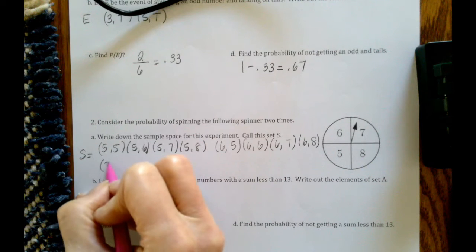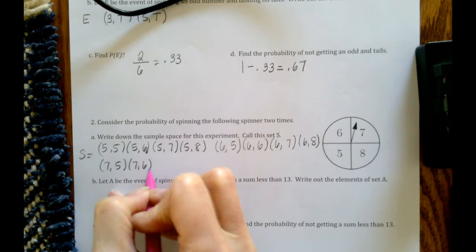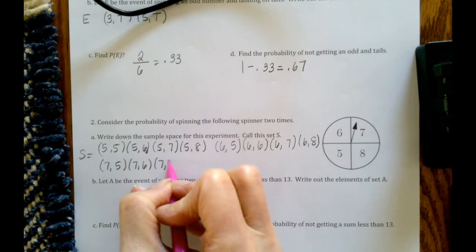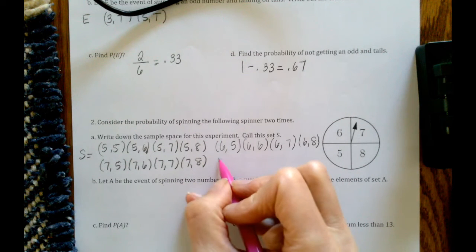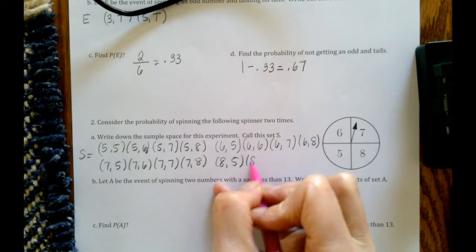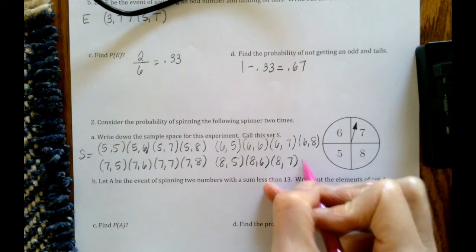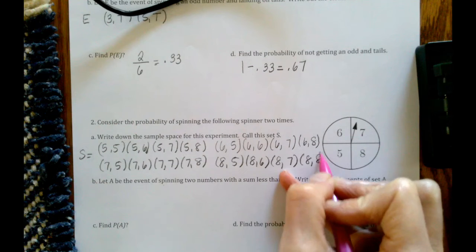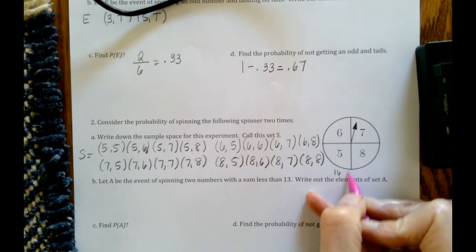That happens with 7s. 7 the first time, 5 the second, 7 the first time, 6 the second, 7 the first time, 7 the second, 7 the first time, 8 the second. And again, continuing that same pattern, 8 first, 5 second, 8 first, 6 second, 8 first, 7 second, and 8 first, 8 second. And if we count these, 1, 2, 3, 4, 5, 6, 7, 8, 9, 10, 11, 12, 13, 14, 15, 16, we've got 16 total.